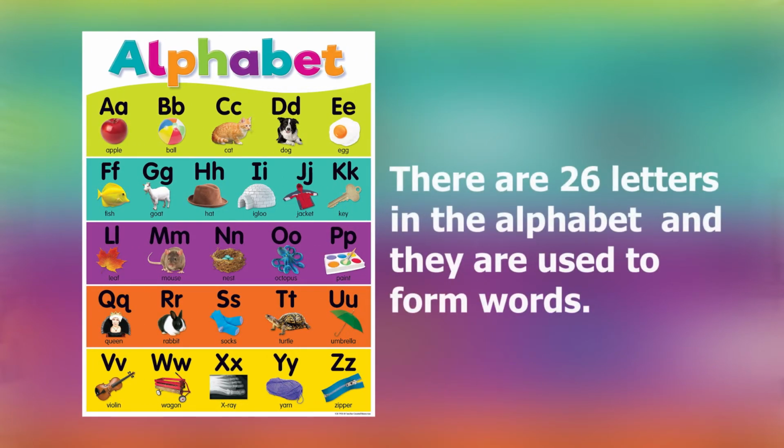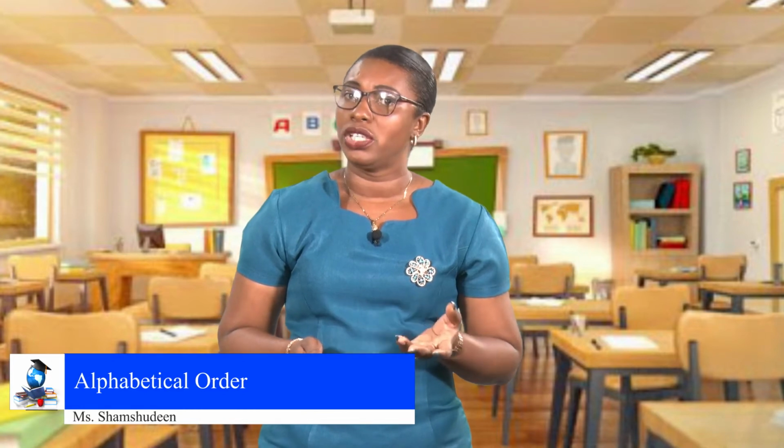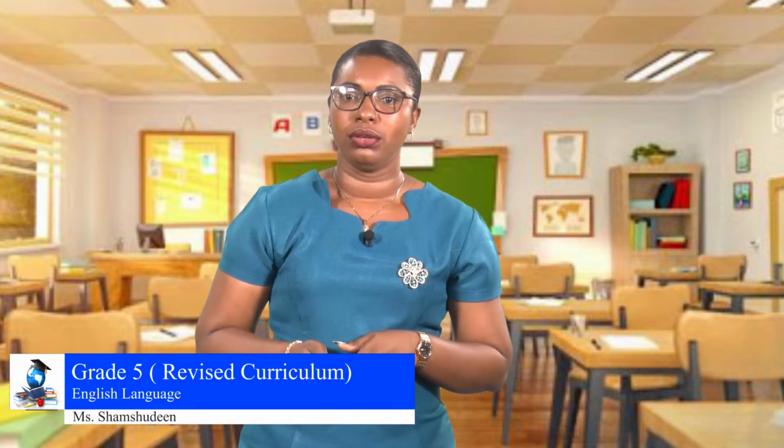Now remember, there are 26 letters in the alphabet, and they are used to form words. When we do alphabetical order, we are placing words based on how their letters appear in the alphabet. So, we must know which letter comes first, which letter comes after, which letter comes between two letters.